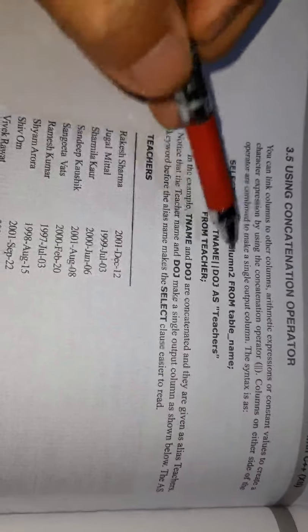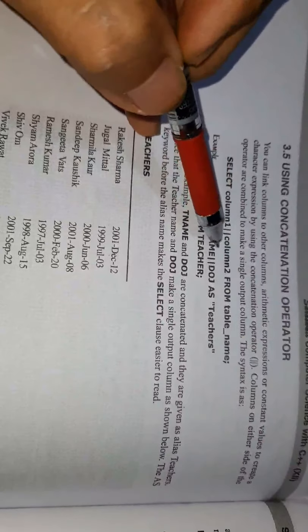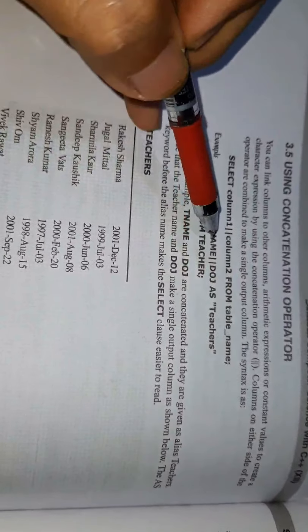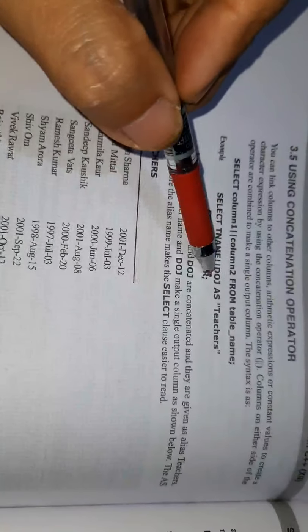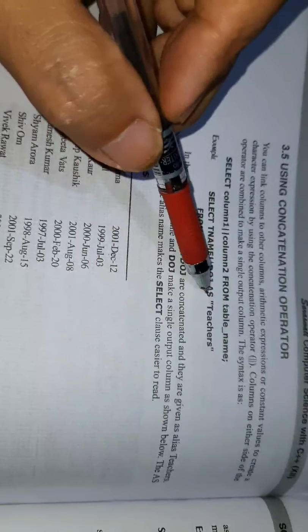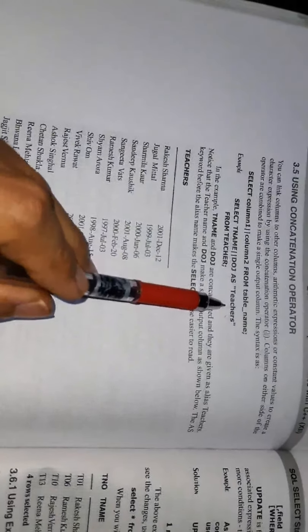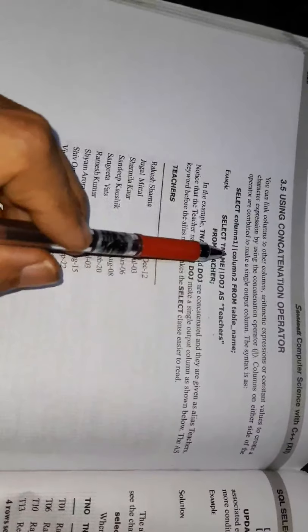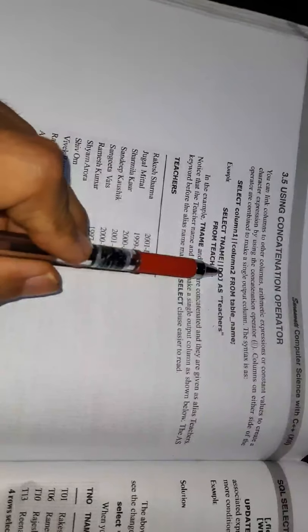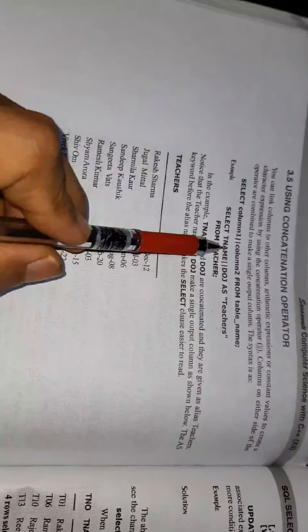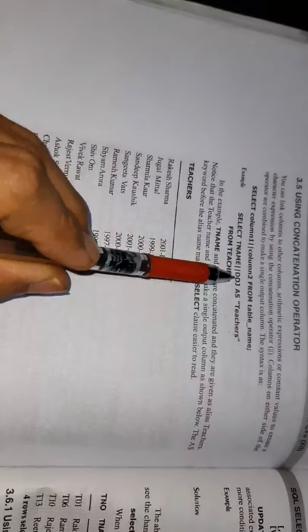So here select t name, and you are joining this t name and date of joining by using this as clause, okay. So you're giving the column alias name teachers, from teacher. So these teachers is the combination of t name and date of joining. Now this column data will be displayed and this column data will be displayed. However, they will be referred by only one column name, that is teachers, okay.